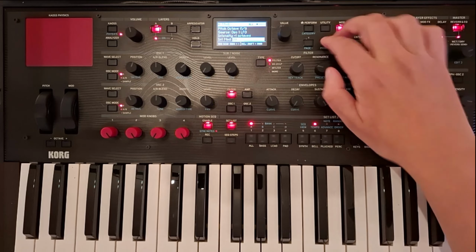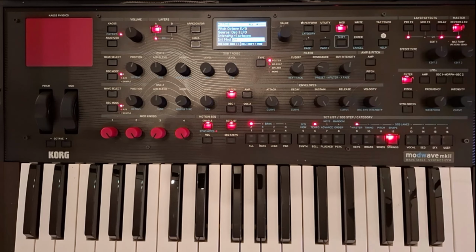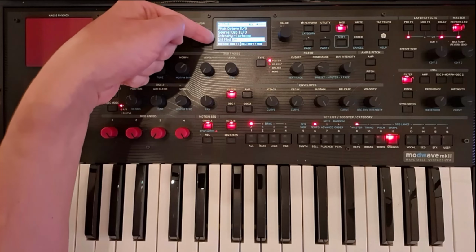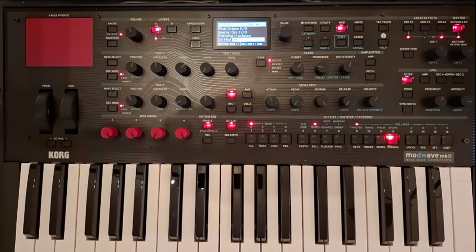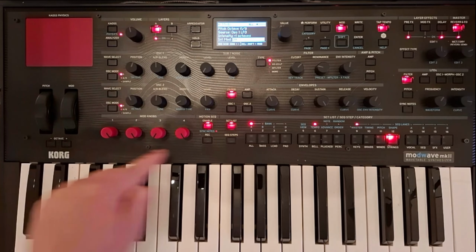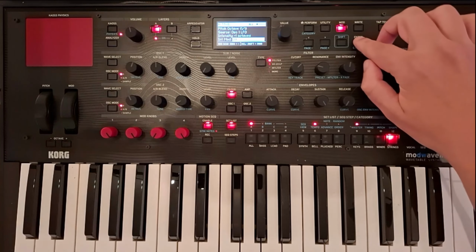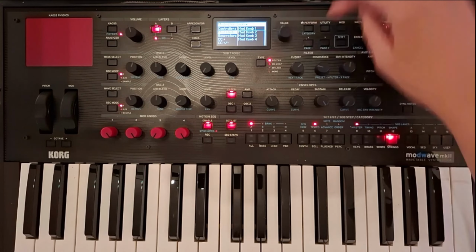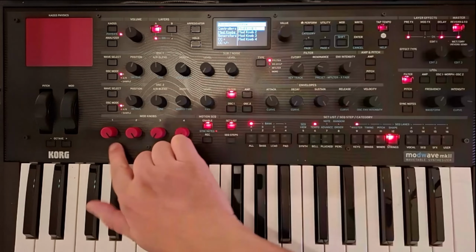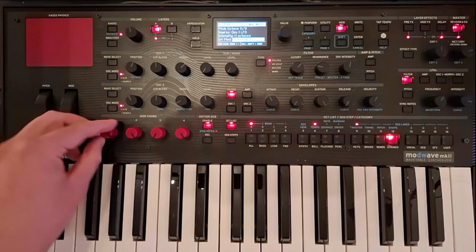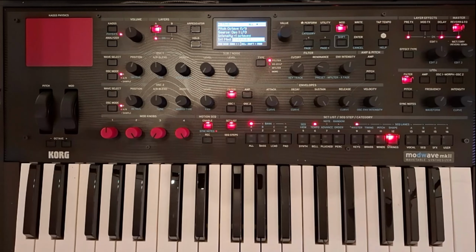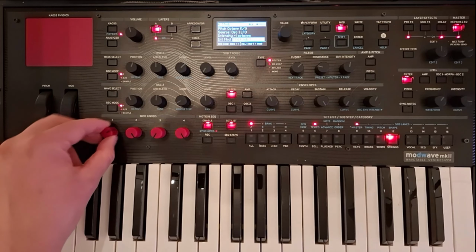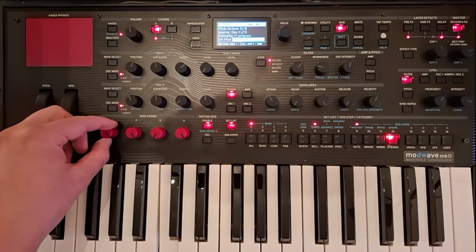Oh, and one thing I'm also gonna add here is the int mod, which means I can turn it off with one of these knobs here. So I'm gonna change that to mod knob 1. So now if I turn it to the right, it shouldn't change. We can still hear the delay. And if I turn it to the right, you can hear it's going on.